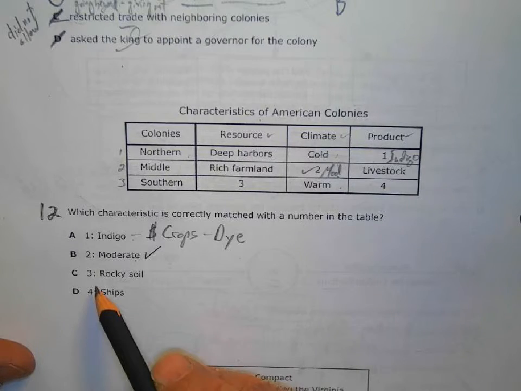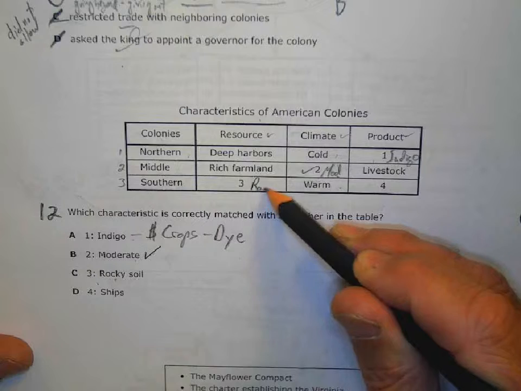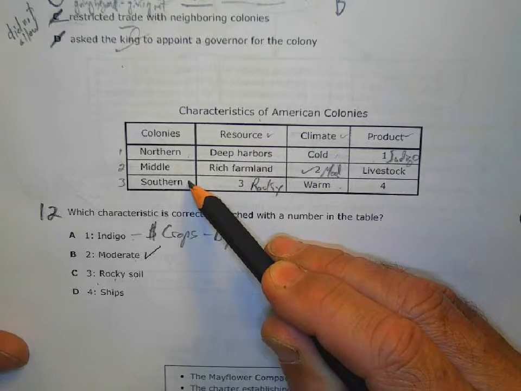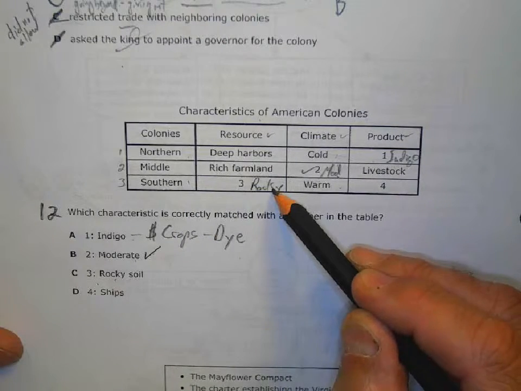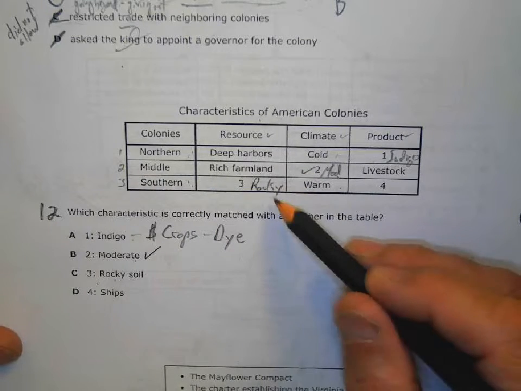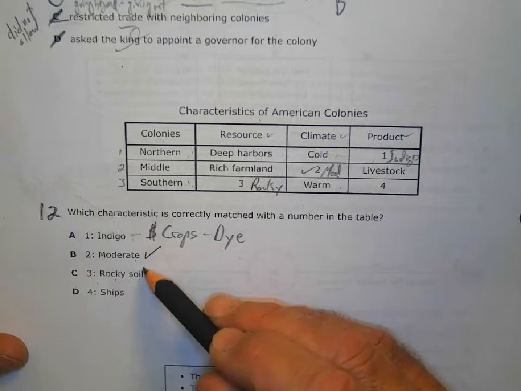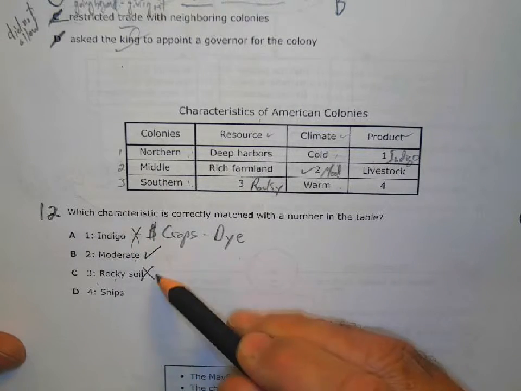Look at blank number 3 here, rocky soil. And they've got rocky soil down here in the southern colonies. And if you remember that colonial product map, talking about why they do what they do, where they do, the rocky soil is up north, and down south they've got nice, deep, fertile, moist soil. So that doesn't really match up. Right? So indigo didn't match up, rocky soil didn't match up.